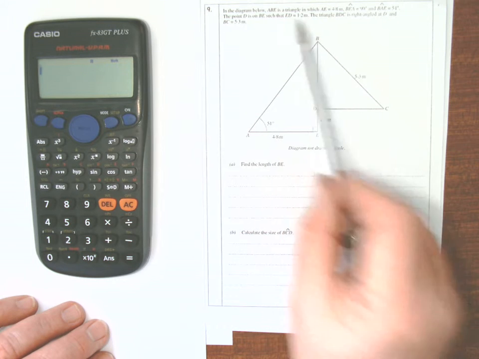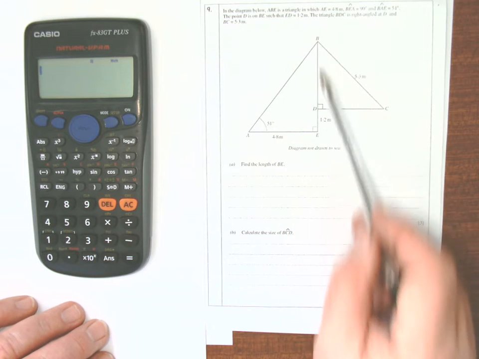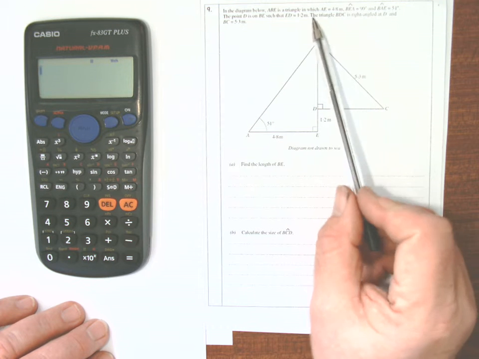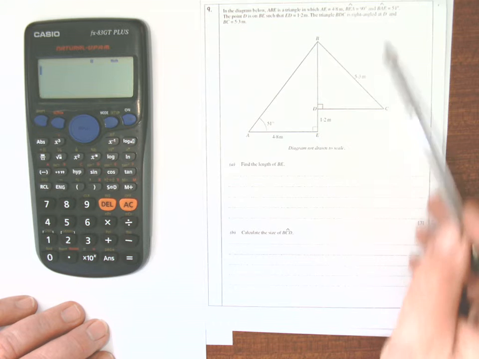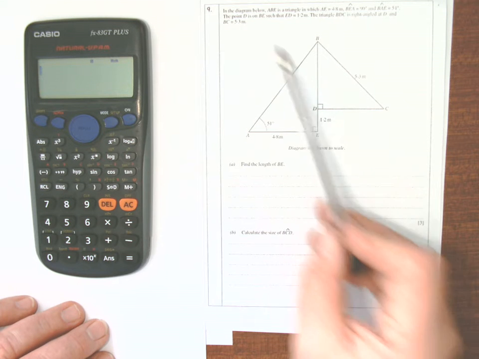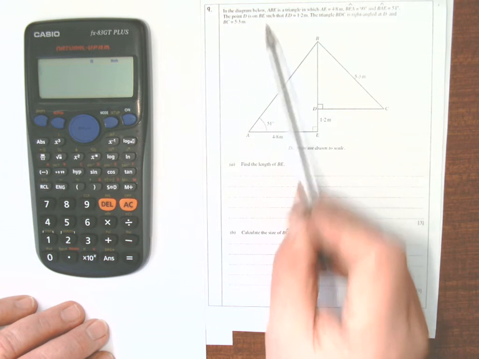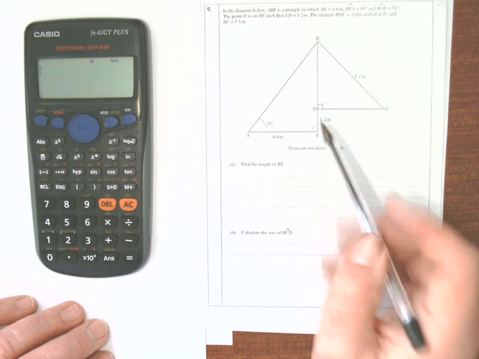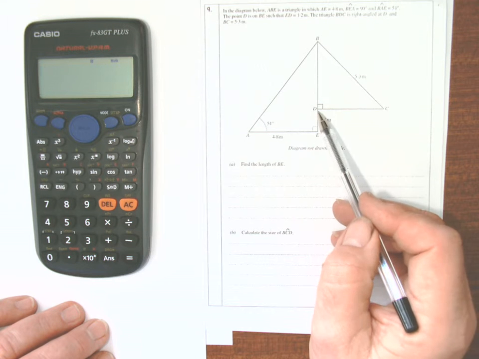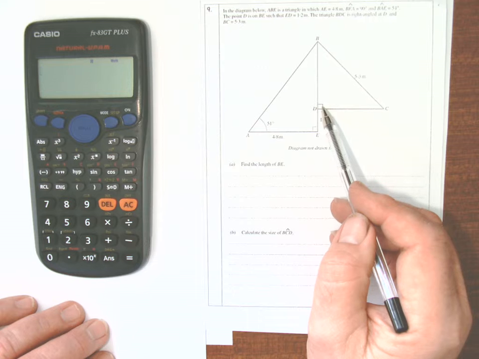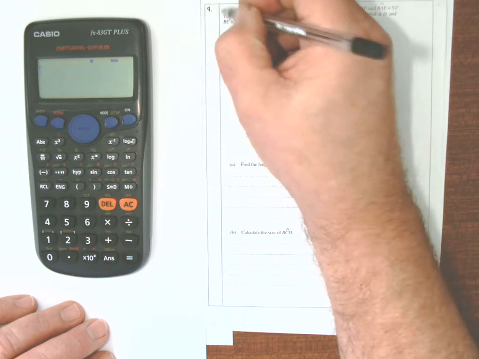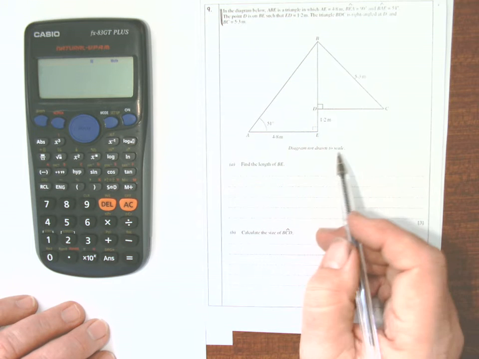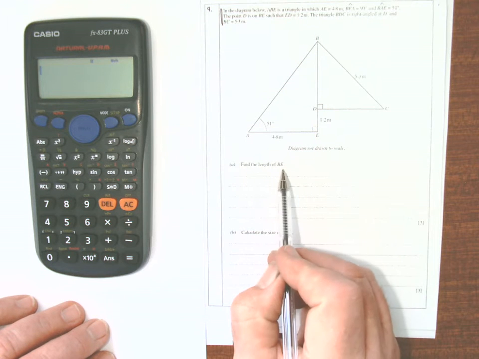Okay, diagram below: ABE is a triangle in which AE is 4.8, angle BAE is 90, and angle BAE is 51. Point D is on BE, such that ED is 1.2, BDC is a right angle, and BC is 5.3. So all the information in that paragraph is already in the diagram. First of all, I want the length of BE.